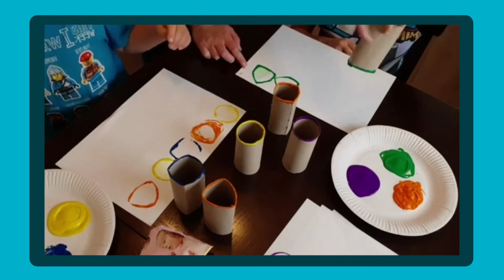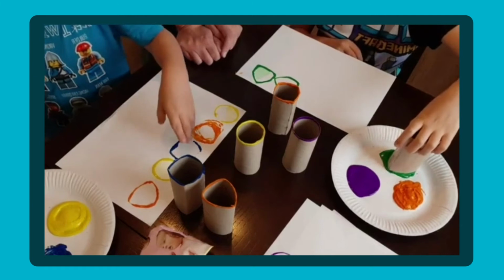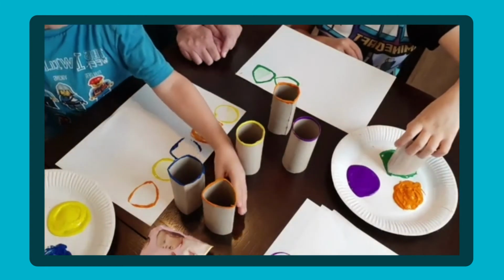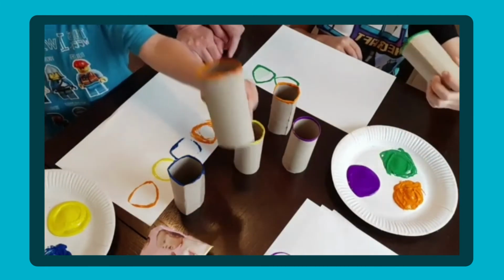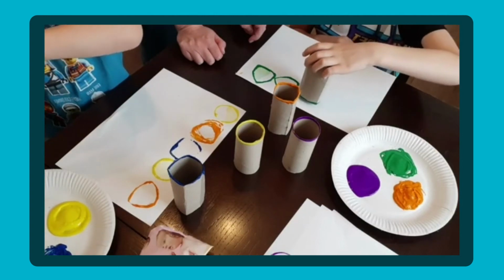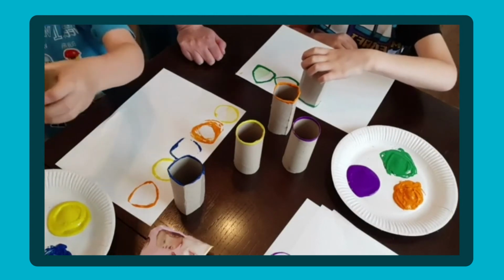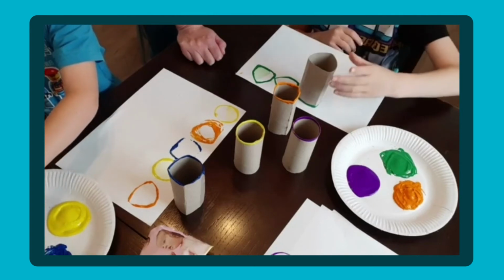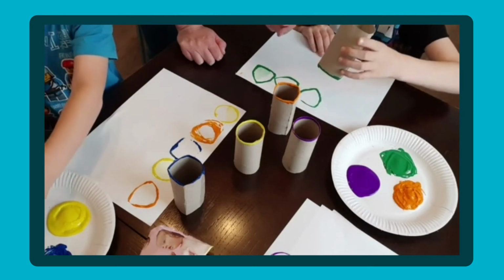Go on, get some more green. Of course you can. You can do another pattern now. So you're going to do it so it's pointing downwards, the vertex. So this is really good for getting children to understand that just because a shape's rotated, it's still the same shape. It hasn't changed just because it's rotated.